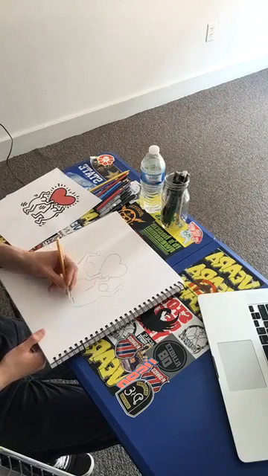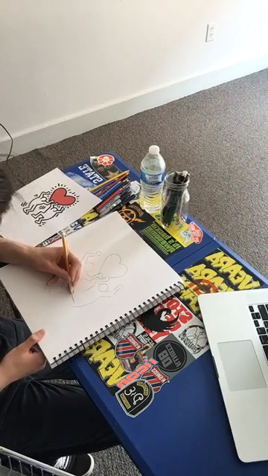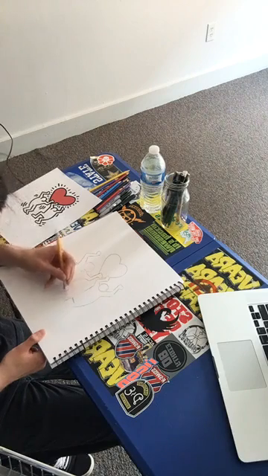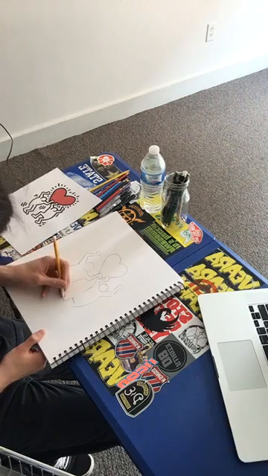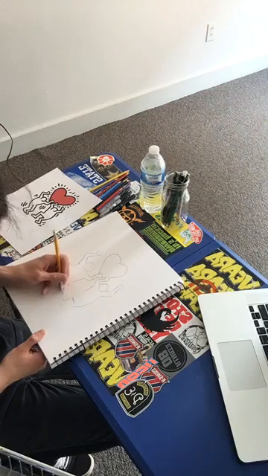Once we have the straight line, draw one line down to represent the right leg, and then start to draw their feet.